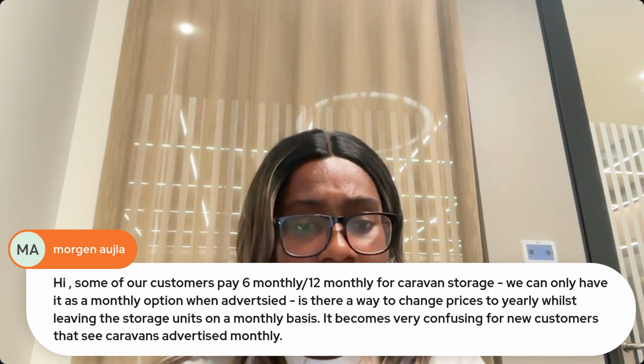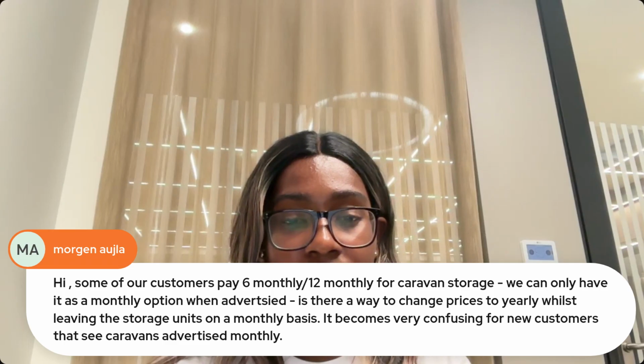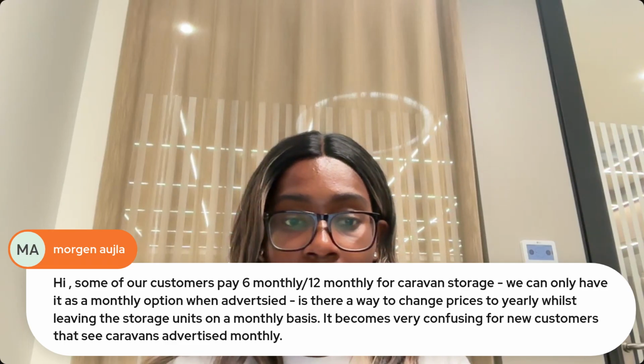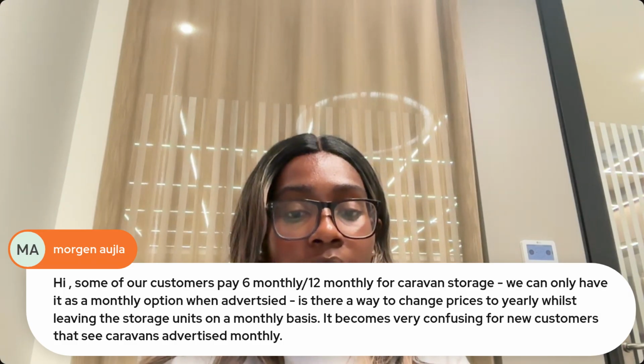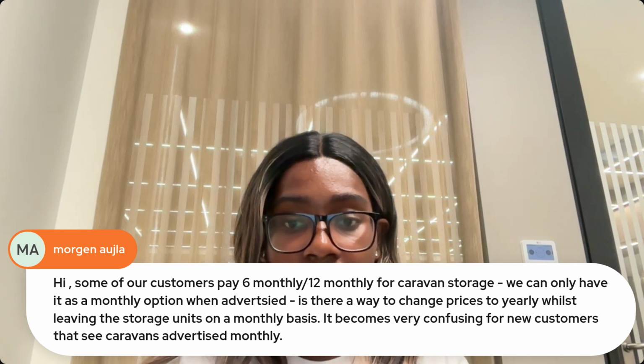So I think, if I'm understanding your question correctly, you want to add additional billing periods for your caravan storage. So if you wanted to add additional billing periods to your site, I'll share my screen again to show you how to do this.